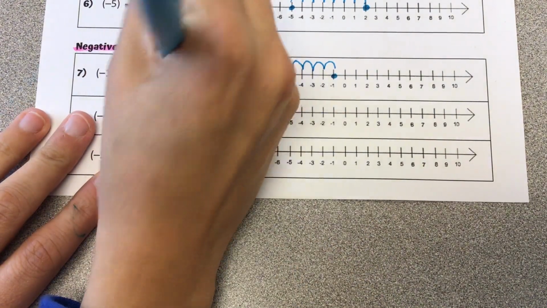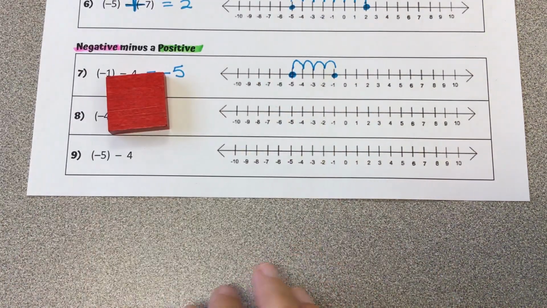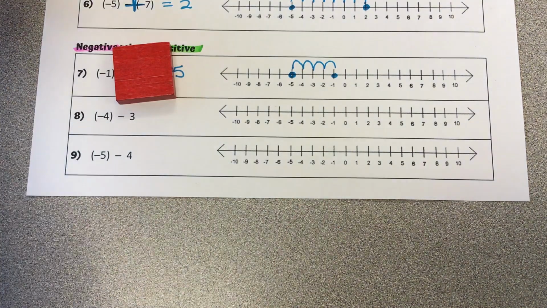We're at -5. Thinking of zero pairs, we had -1. We want to take away 4 positives. We don't have any positives to take away, so I need to add in these zero pairs.